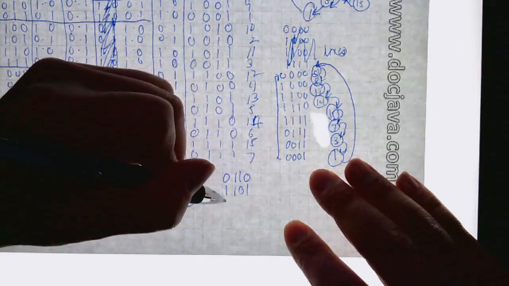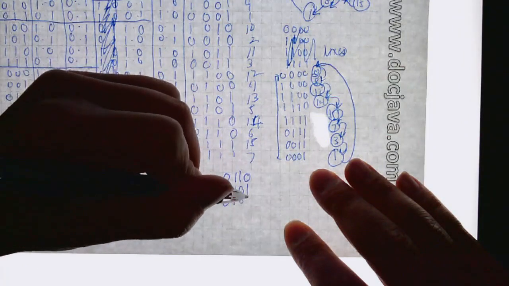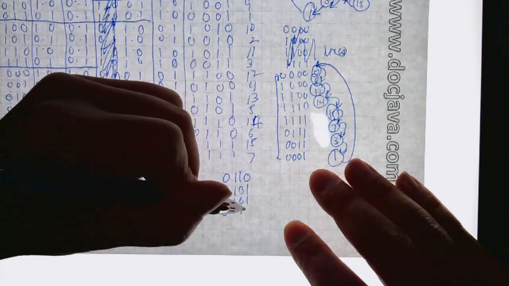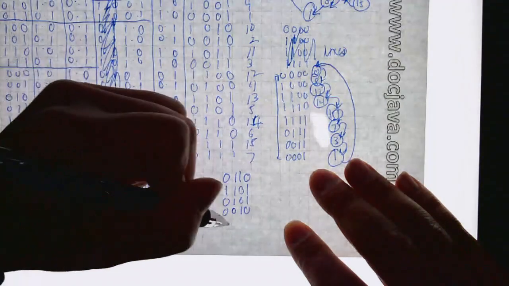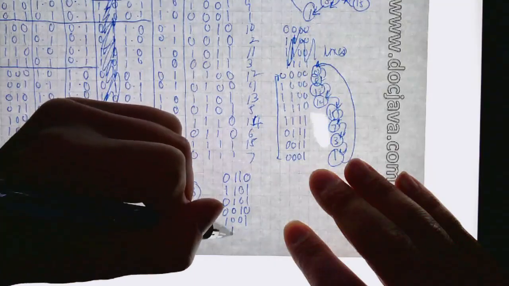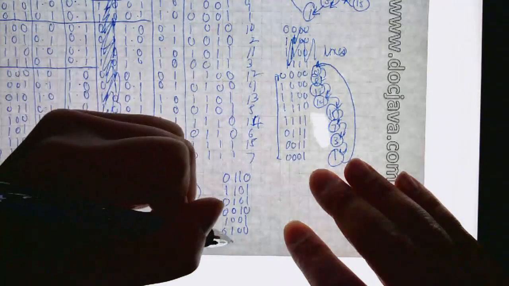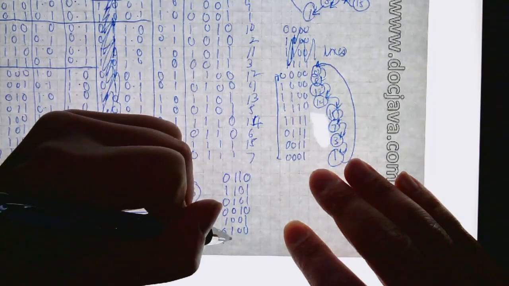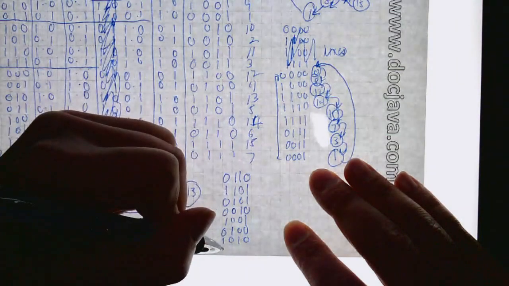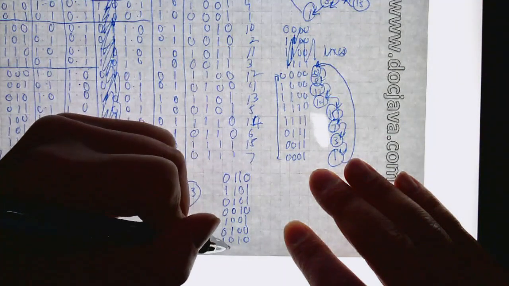And then comes 5, 0, 1, 0, 1. And then 2, 0, 0, 1. I don't think this is all going to fit. 1, 0, 0, 1, 4, 0, 1, 0, 0. And 10. And then finally 13.